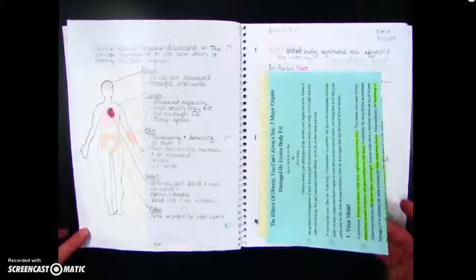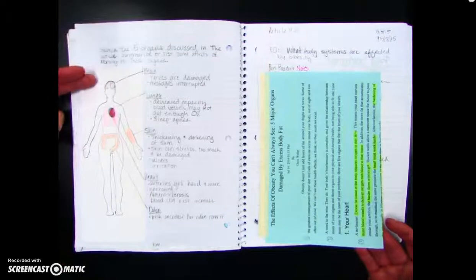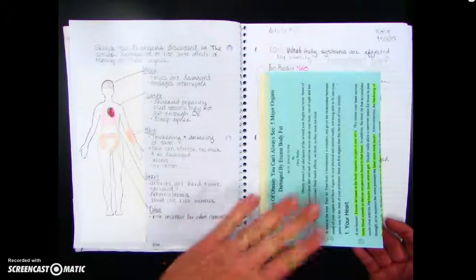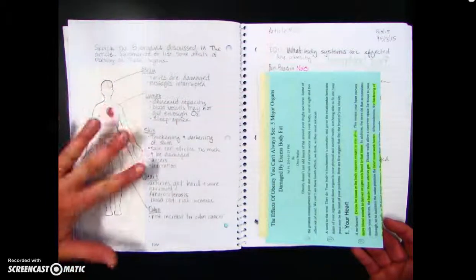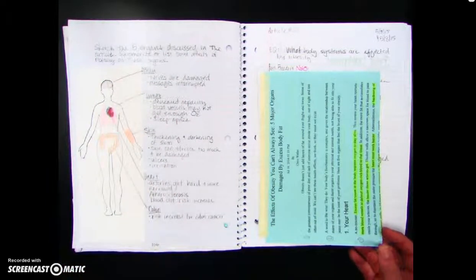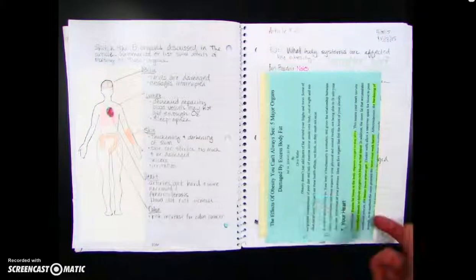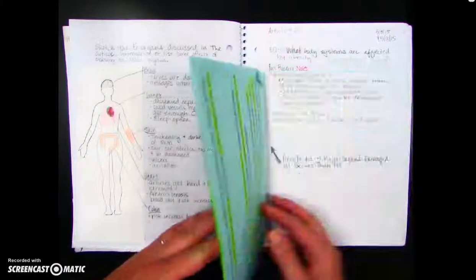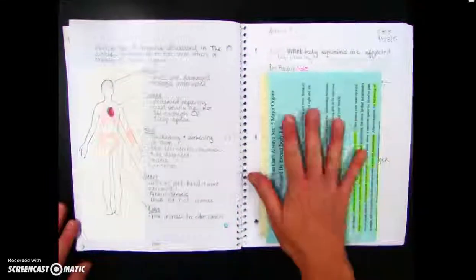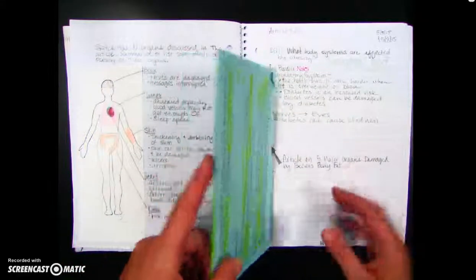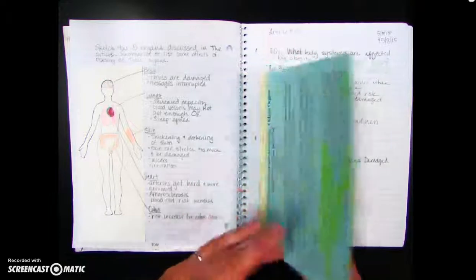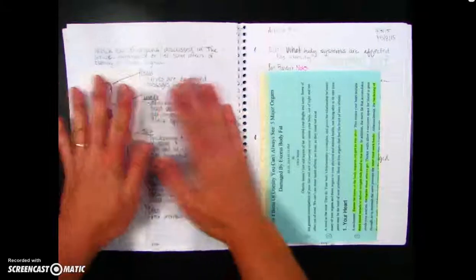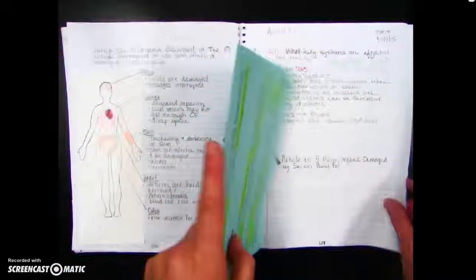This was the article on 5 major organs. We had a representation of the different organs where it said to sketch the 5 organs discussed and summarize or list some of the effects of obesity on these organs. So under this piece, there may be some notes that you might have taken in class, but then the article is there for you, so I went ahead and attached. We have that interaction, the article, and some notes that you took while you were reading.